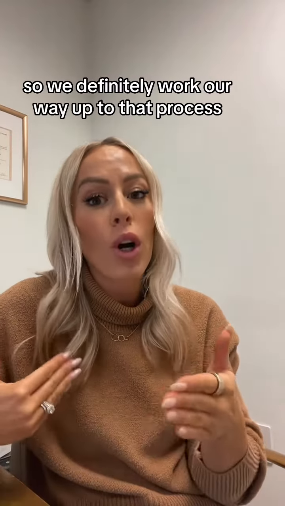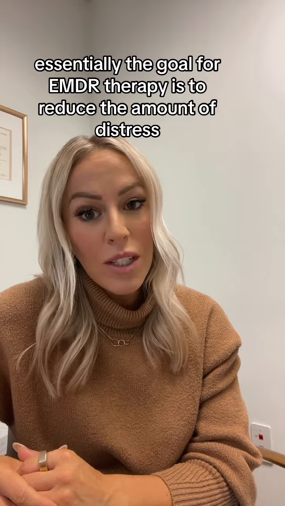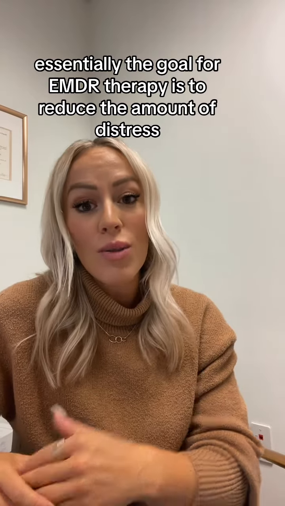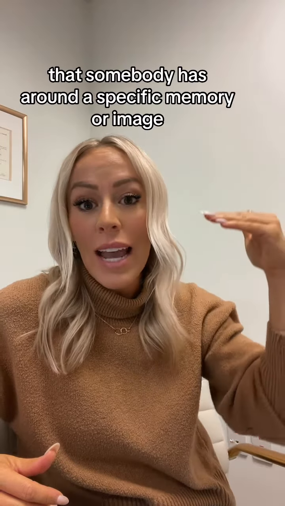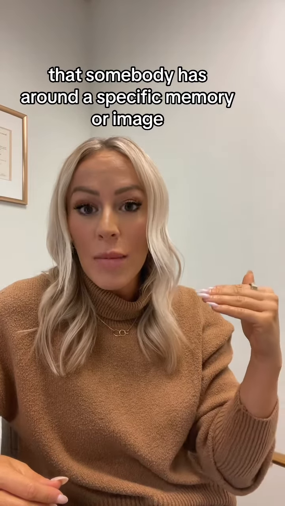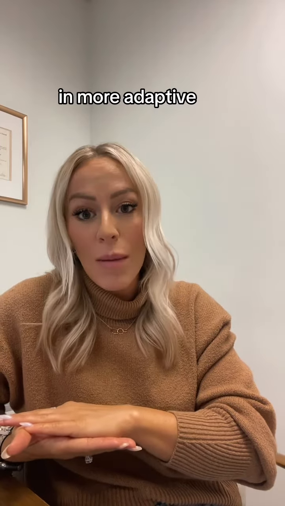So we definitely work our way up to that process where we are using the bilateral eye stimulation. Essentially, the goal for EMDR therapy is to reduce the amount of distress that somebody has around a specific memory or image, and we want to heighten and we want to bring in more adaptive positive beliefs.